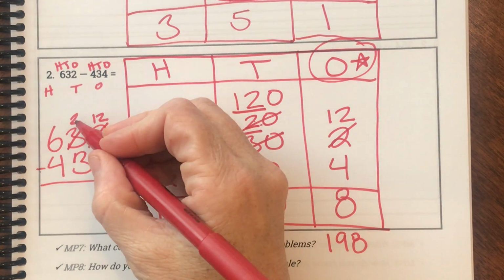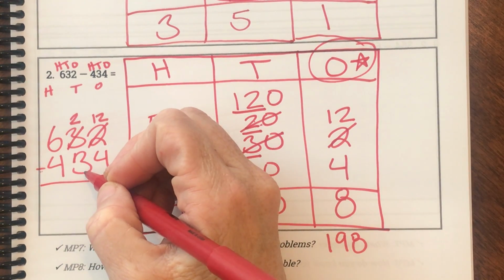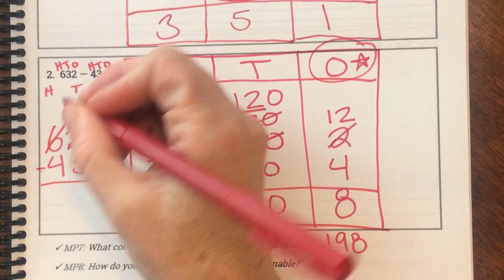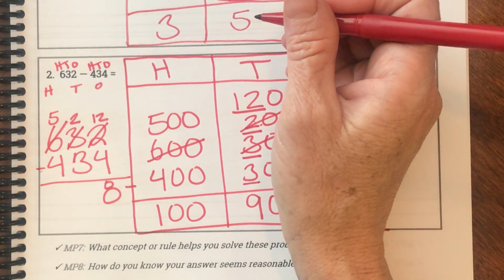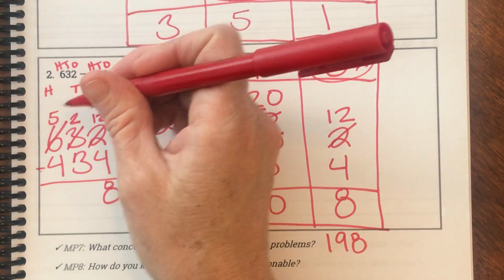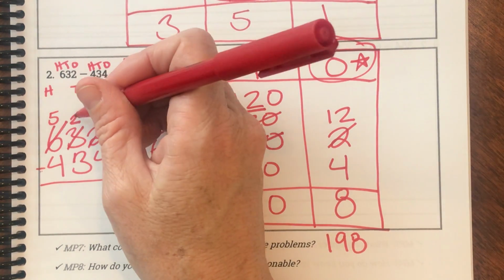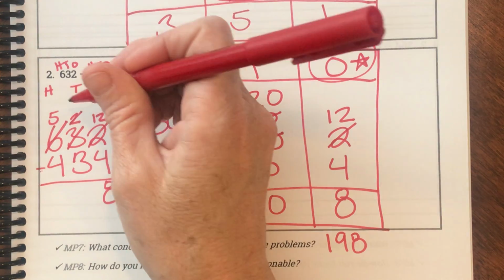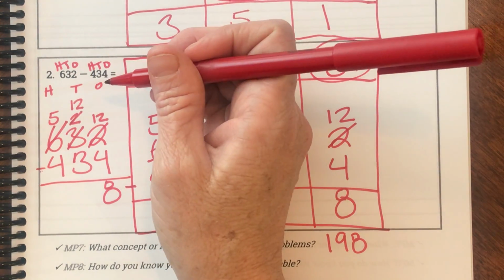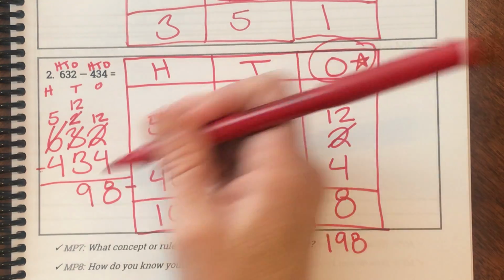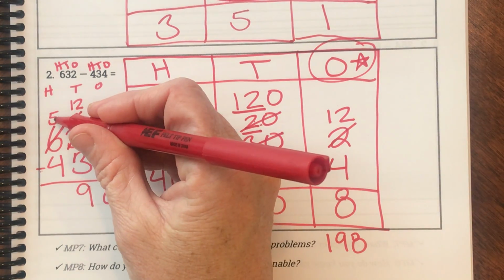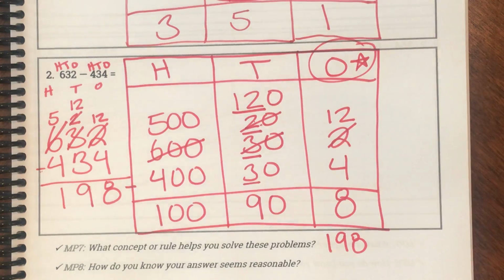Then I had 2 tens, take away 3 tens, I couldn't do. So I regrouped 100, so I only had 5 hundreds. And that 100 became 10 tens. So instead of 2 tens, I had 12 tens. So 12 tens, take away 3 tens was 9 tens. And 5 hundreds, take away 4 hundreds was 1 hundred. So both times my difference was 198.